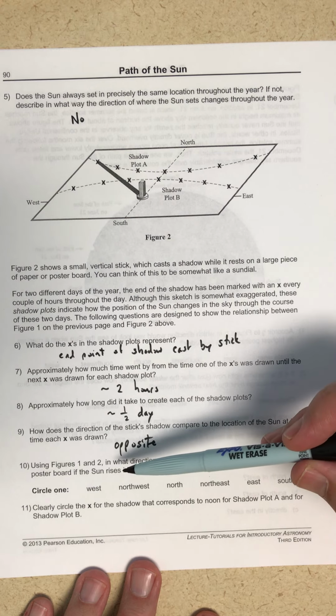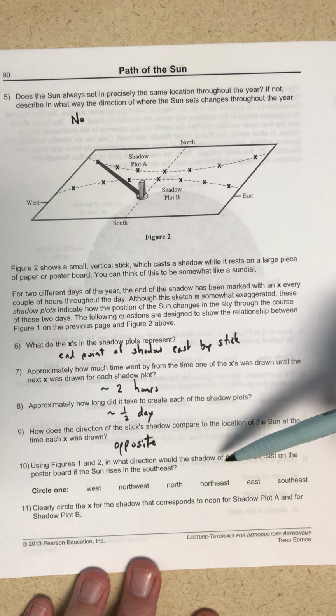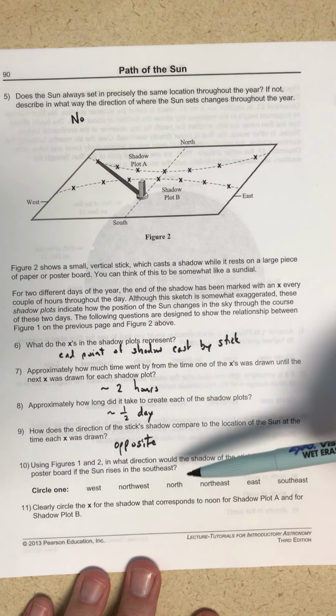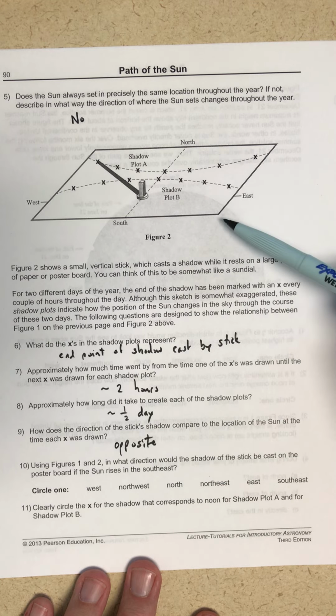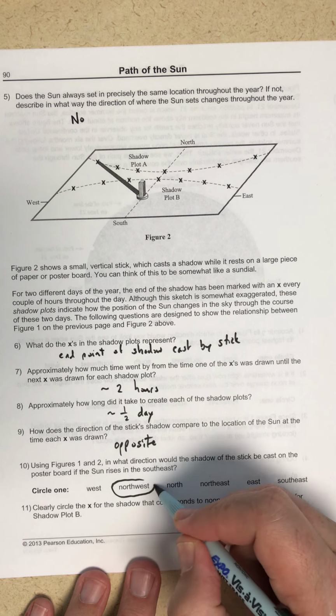Using figures 1 and 2, in what direction would the shadow of the stick be cast on the poster board if the sun rises in the southeast? So the sun is rising over here. It's going to cast a shadow off of the stick into the northwest.